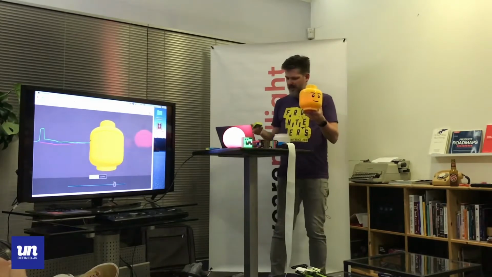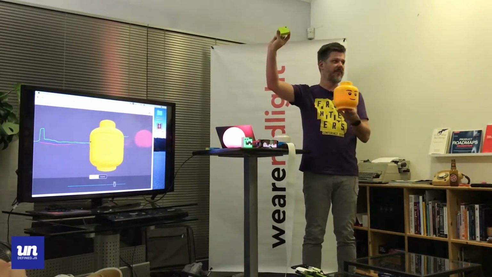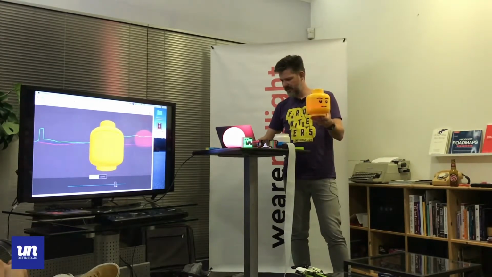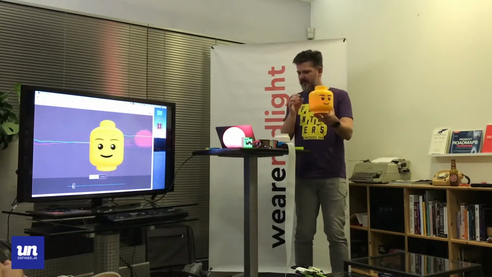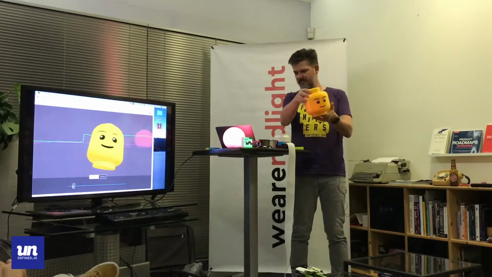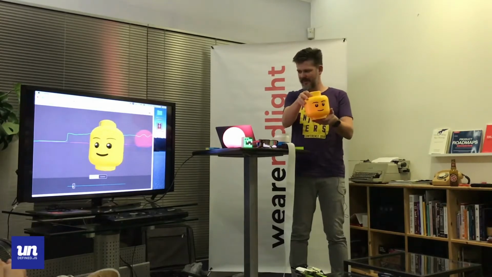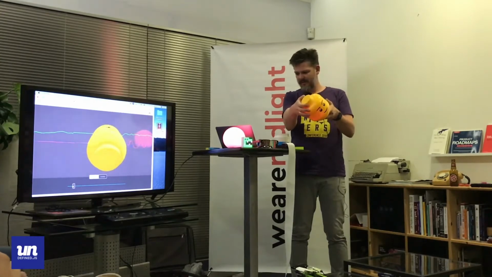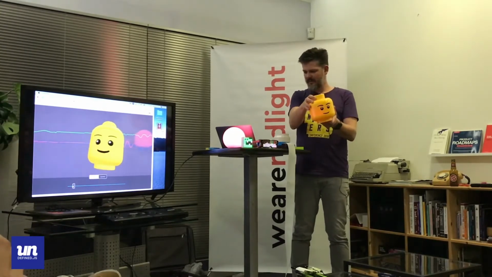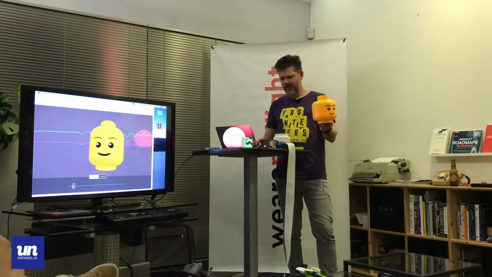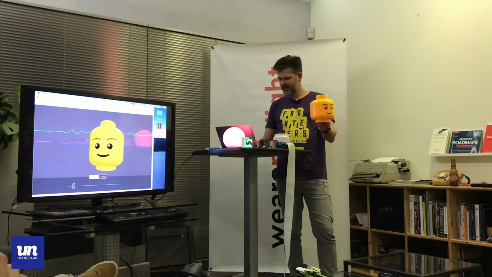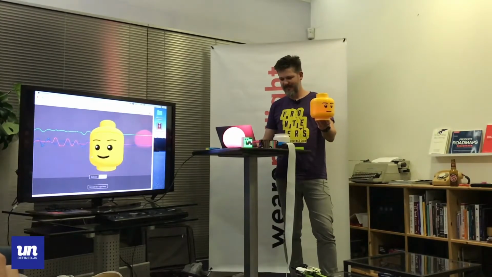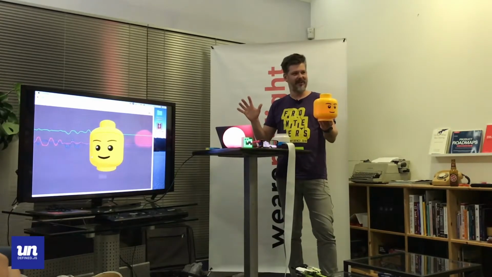So this is the Nordic Thingy, and let's calibrate it. So if I move this, I could use that to control the car. So I'm now connected to both devices at the same time.